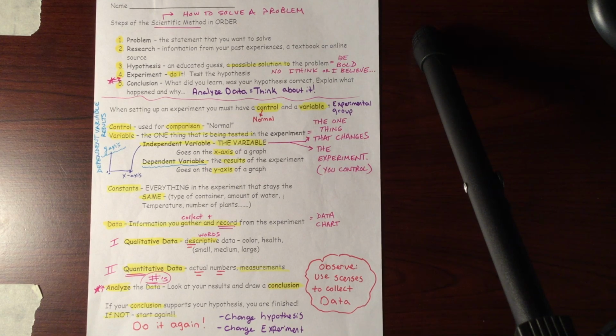So when you think about the scientific method, all it means is a way to solve a problem. So you come across problems every day in your life. Maybe you walk into your bedroom and you flip the light switch and the lights don't come on. That's a problem. You think about it, but you don't actually go through the steps of the scientific method in order to solve that particular problem of getting the lights back on.